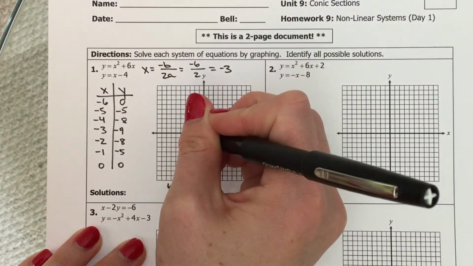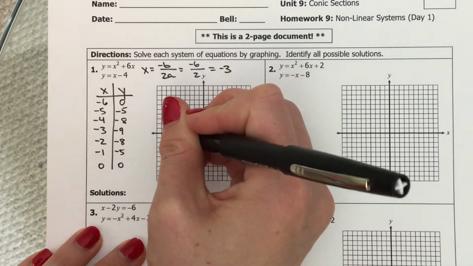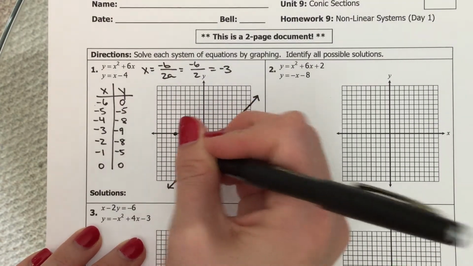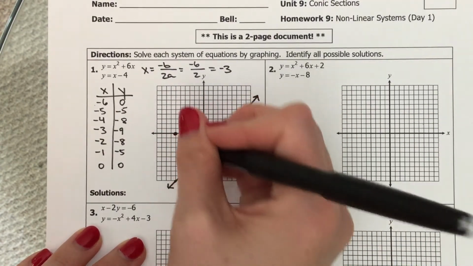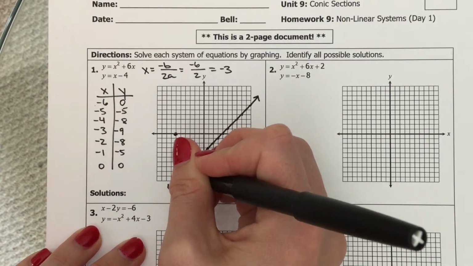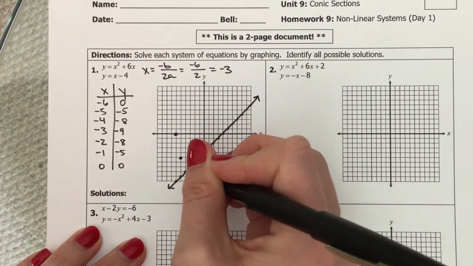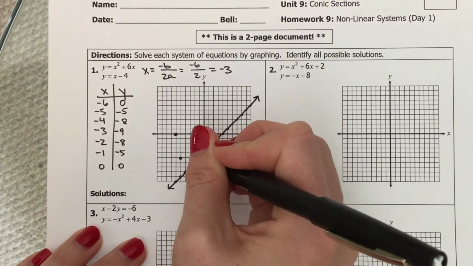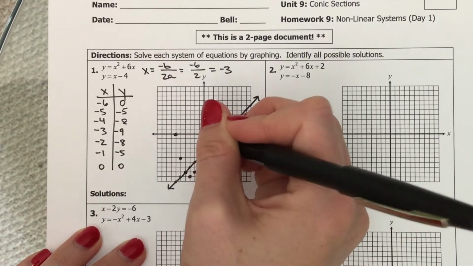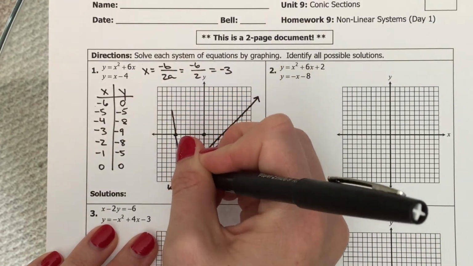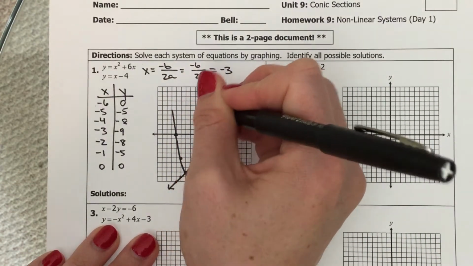So -6, 0, we have 2, 4, 6 right there at 0, -5, -5, -4 is at -8, so there's one intersection point right there, -3, -9, and then it mirrors, which gives us our second intersection point right there. Okay, so connect the dots. Accuracy is what counts here.